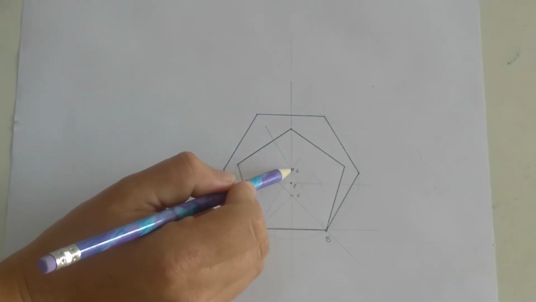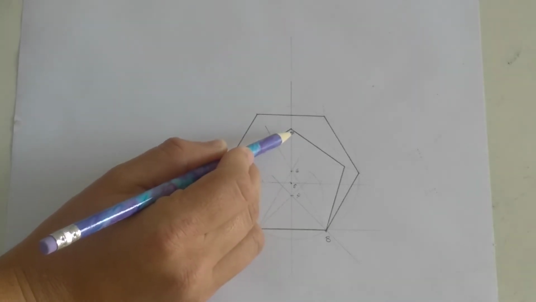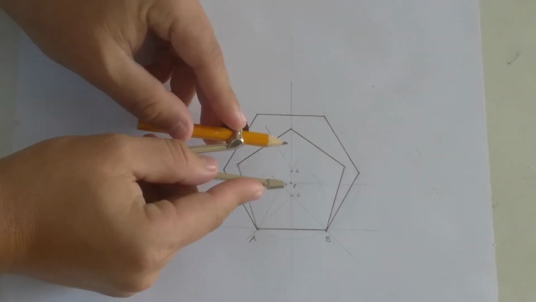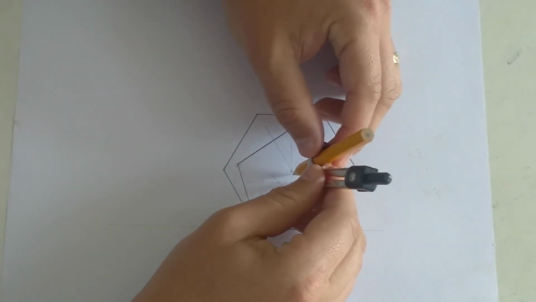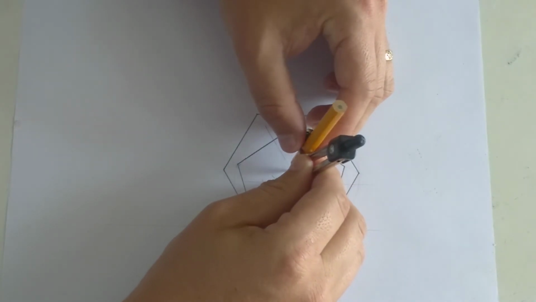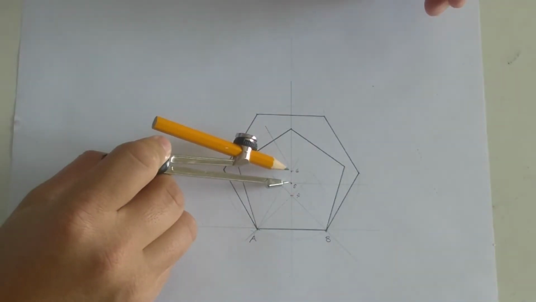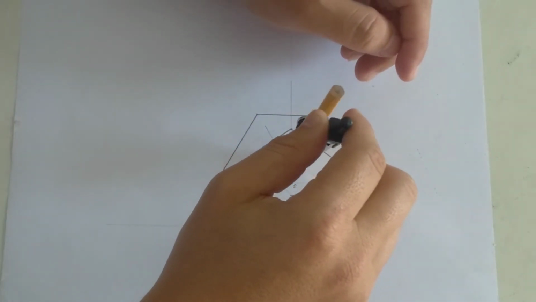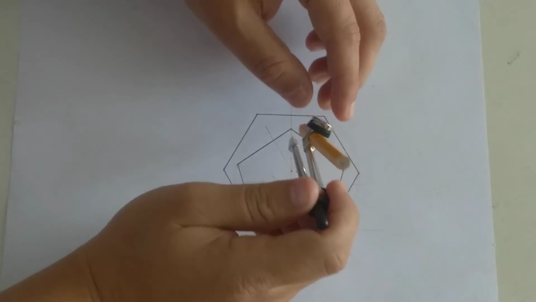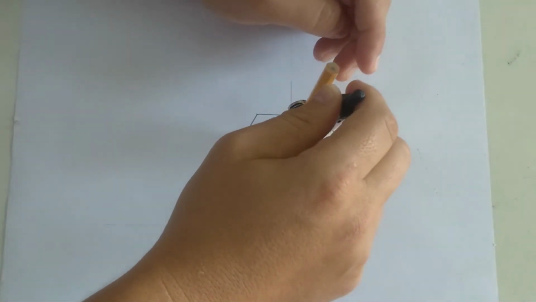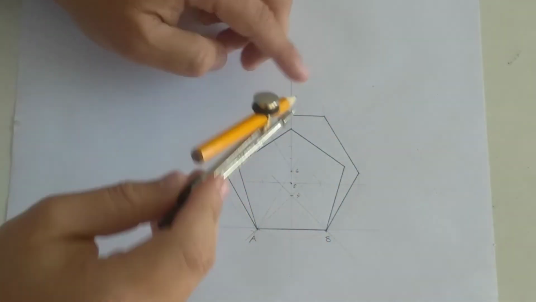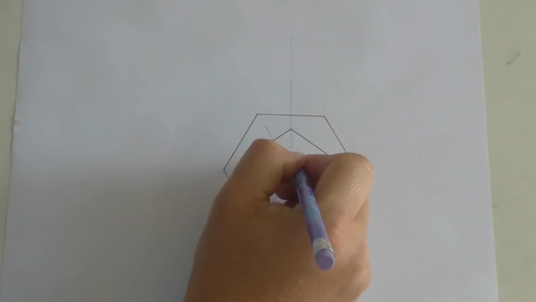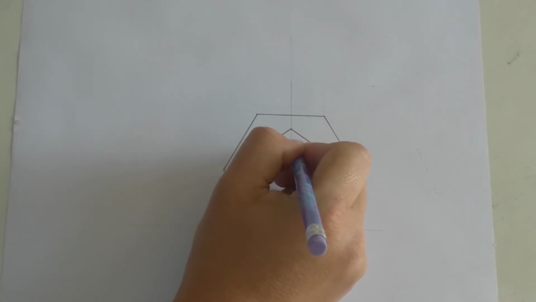Now to proceed and get the other centers for the circles that circumscribe the other polygons with greater number of sides, we take the size of 5, 6, or from point 5 to 6. We take it with our compass and then we go from point 6 and we mark off on the vertical line. The next point would be the number 7, followed by number 8, and so forth. We will only do to number 7 and the rest is going to be left up to you.